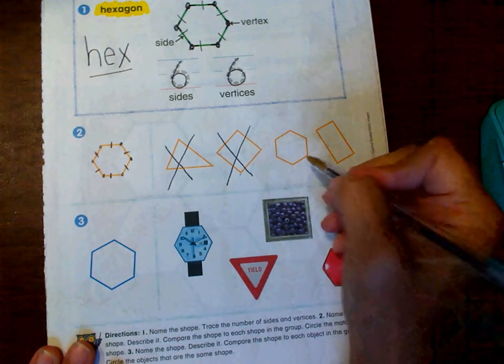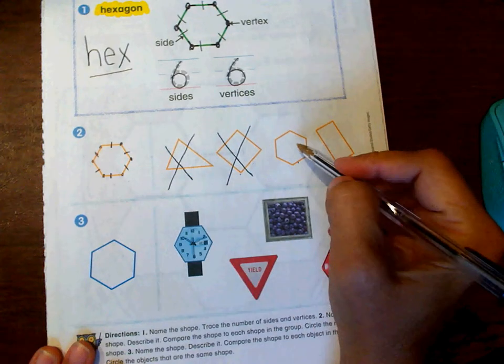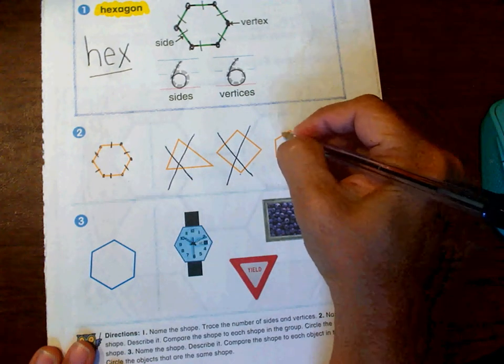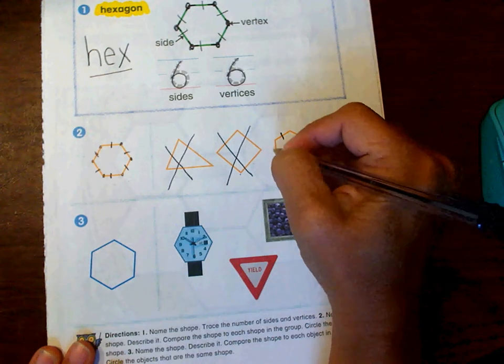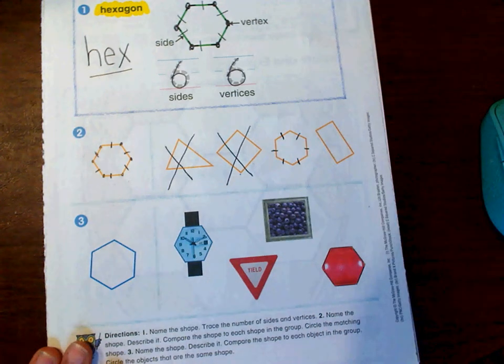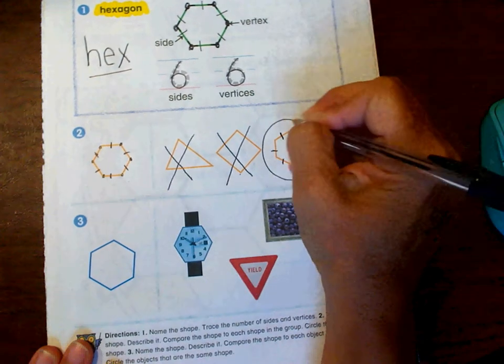Boys and girls, look at this one. It kind of looks similar, but I hope you counted the sides just to make sure. 1, 2, 3, 4, 5, 6. It is a six-sided figure. It's one of our hexagons, and you should have put a circle around it.